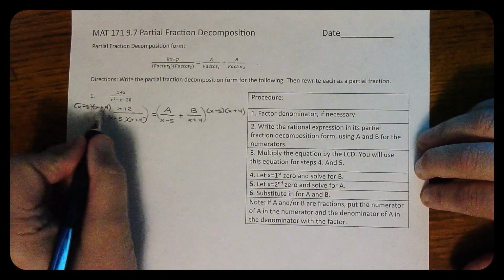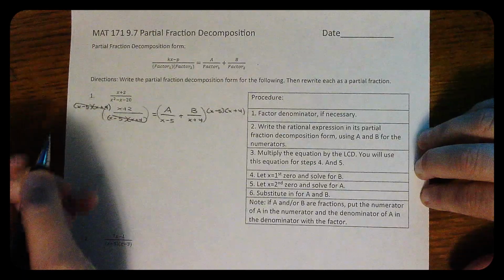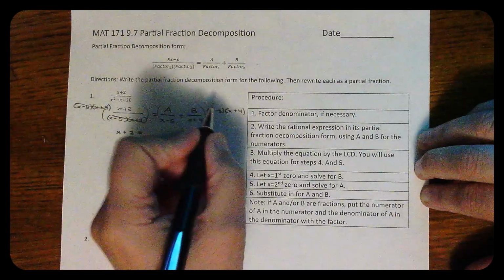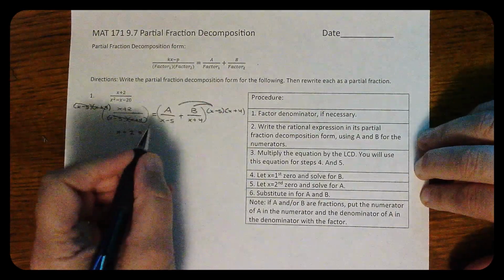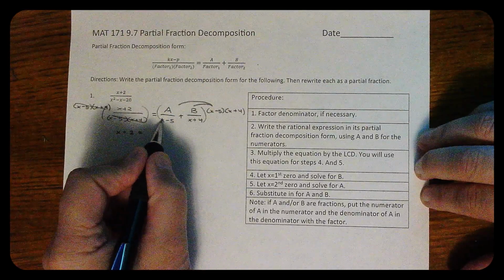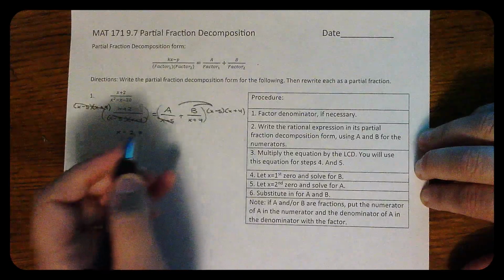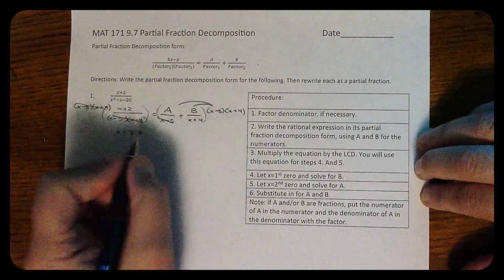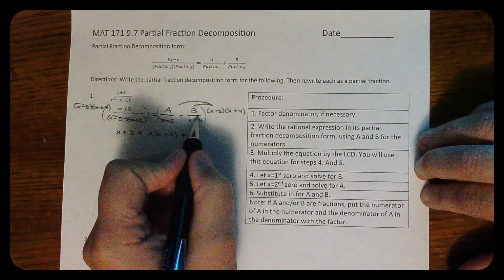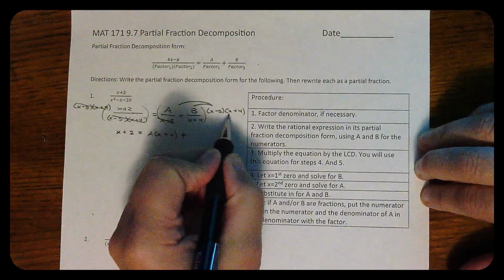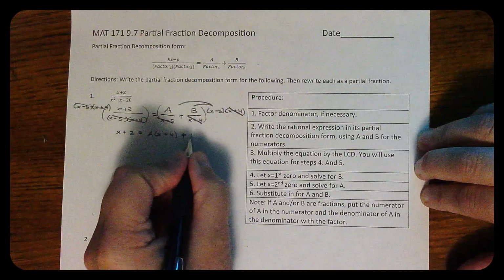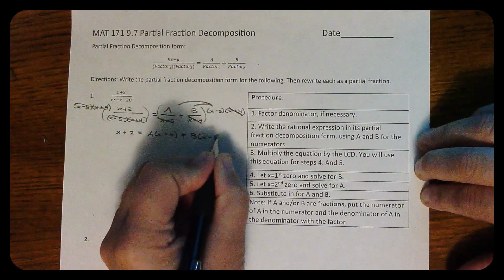So x minus 5 times x plus 4 divides out with x minus 5 times x plus 4, and you're left with x plus 2. And remember, you have to distribute the LCD to both. So a over x minus 5 times x minus 5 times x plus 4, the x minus 5s cancel. All right, so you're left with a times x plus 4 plus b over x plus 4 times x minus 5 times x plus 4. The x plus 4s are going to cancel, and you're left with b times x minus 5.